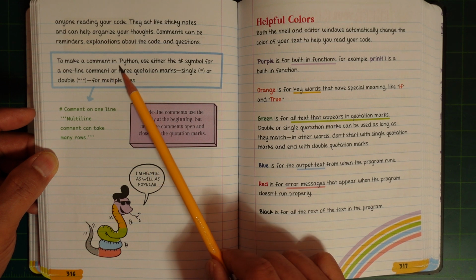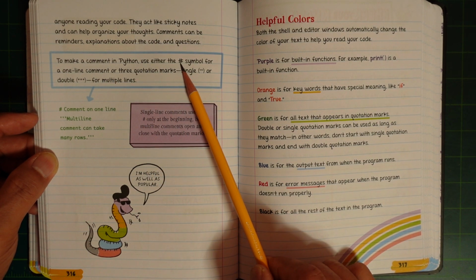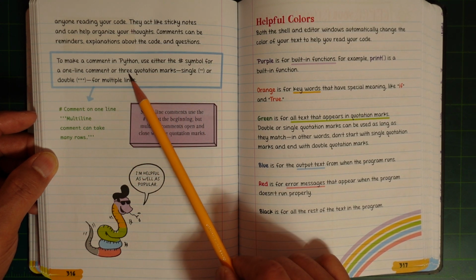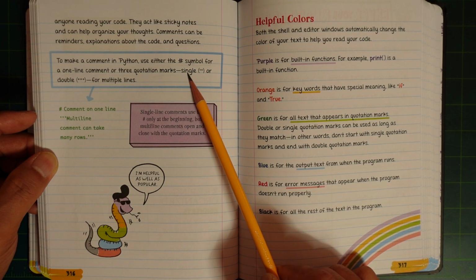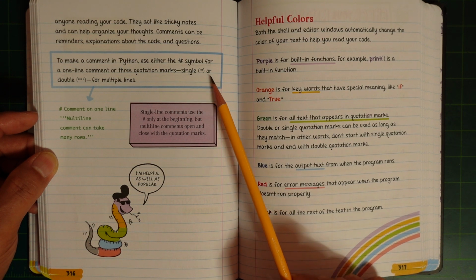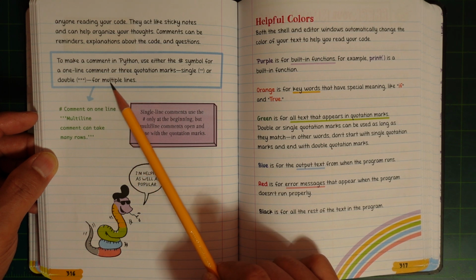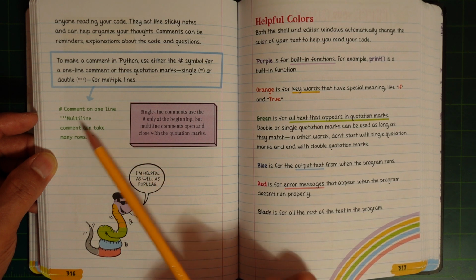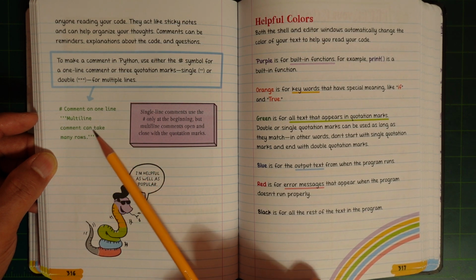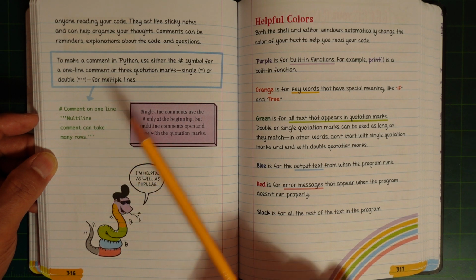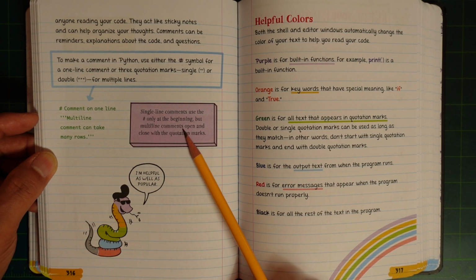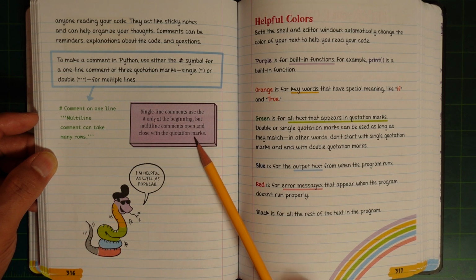To make a comment in Python, use either the hash symbol for a one-line comment or three quotation marks, single or double, for multiple lines. Comment on one line. A multi-line comment can take many rows. Single-line comments use a hash at the beginning, but multi-line comments open and close with quotation marks.